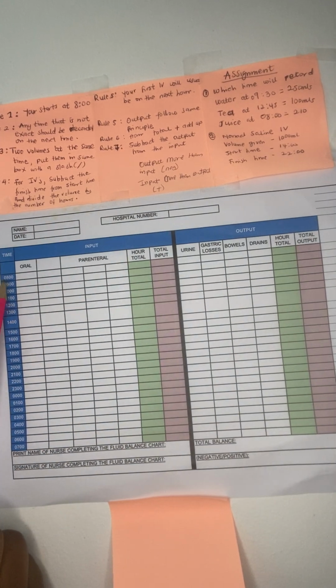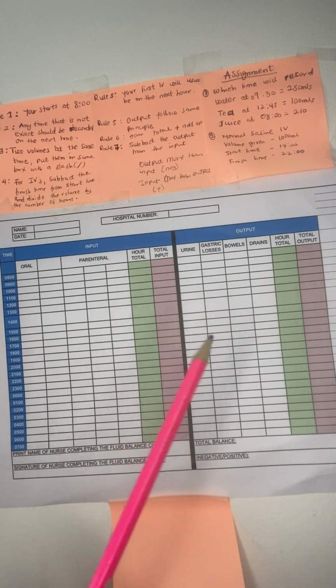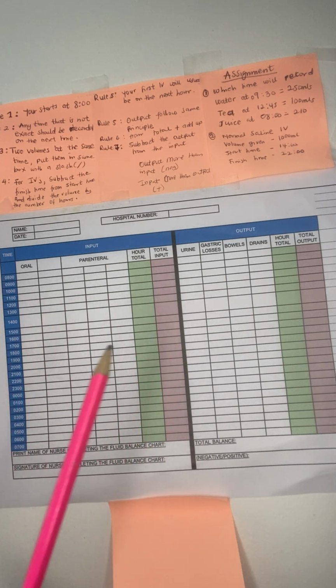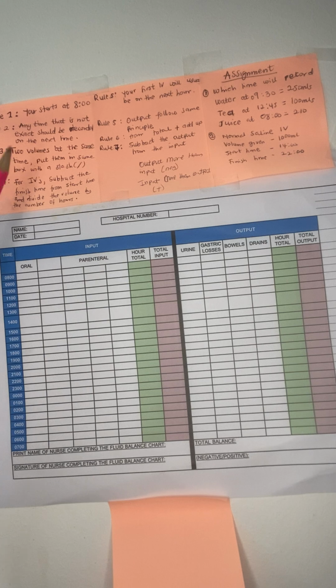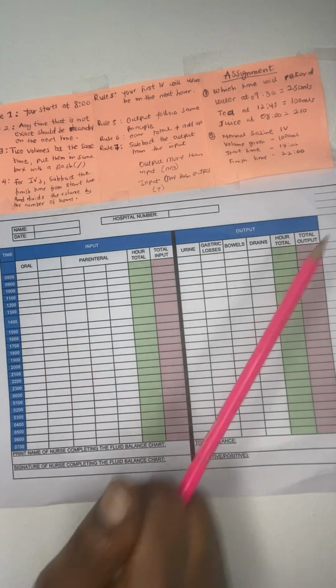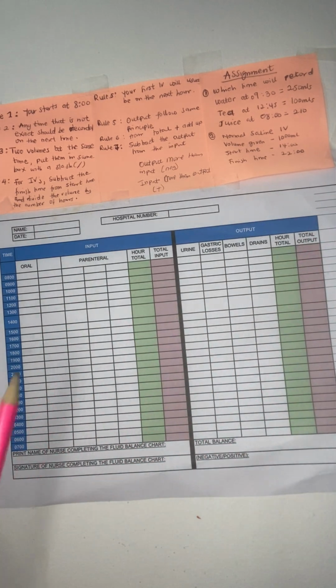Now just to reiterate, your time starts at 800. So if there's anything in the fluid balance chart at the input side or even the output side that is not exactly 800, it would have been inputted by the previous shift, assuming that there's something on the fluid balance chart. And mind you, if you have a fluid balance question scenario, you'll get what I mean.